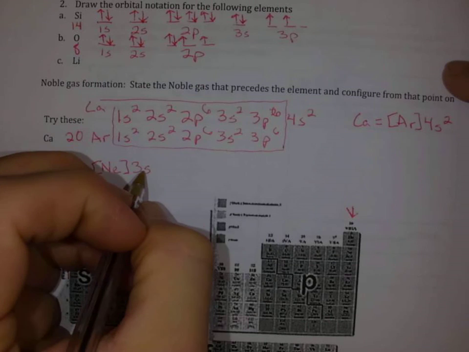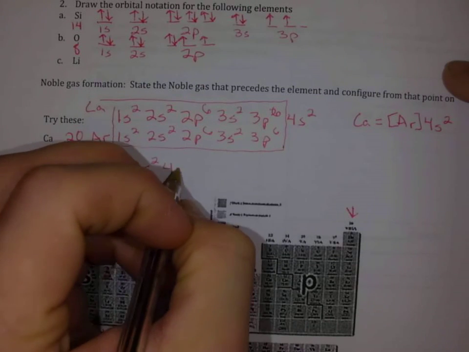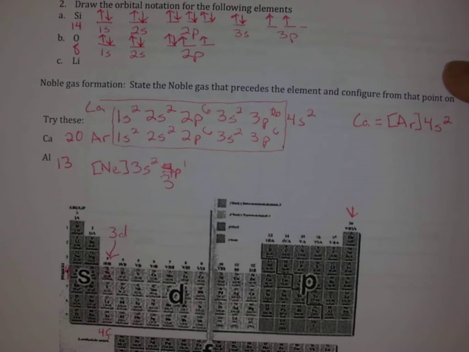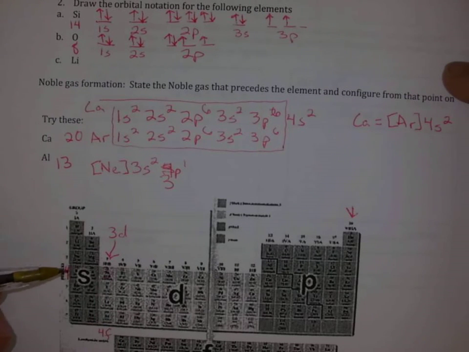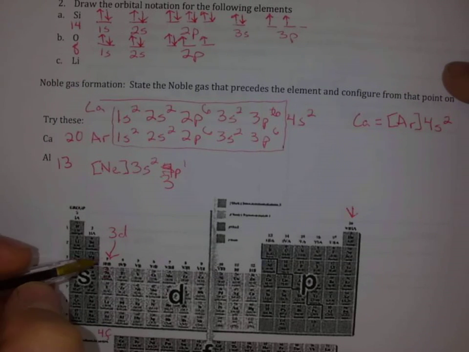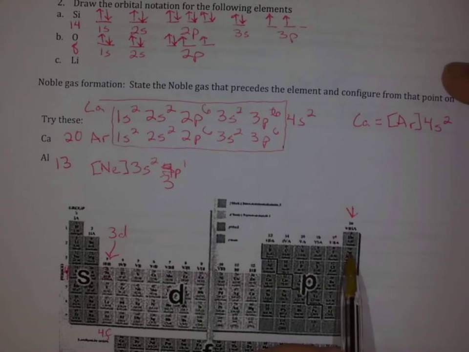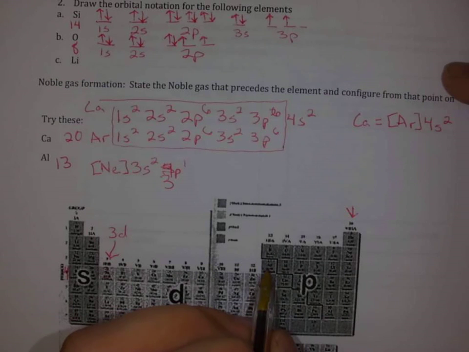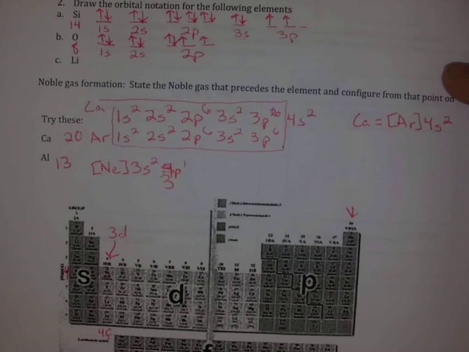Then I'm going to have to write my 3s2 and then a 3p1. Whoops, I screwed up at first. If we know that in the third period here, we're filling in the 3s first, I can say that I have my neon configuration, and then I can add the 3s2 and the 3p1 right there, okay? So, I'll give you 2 more to fill in on your own.